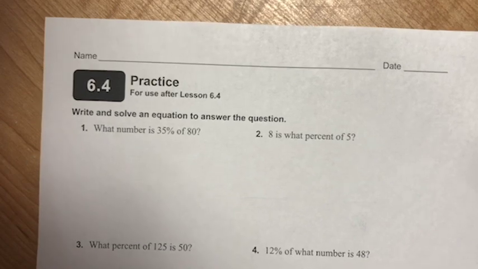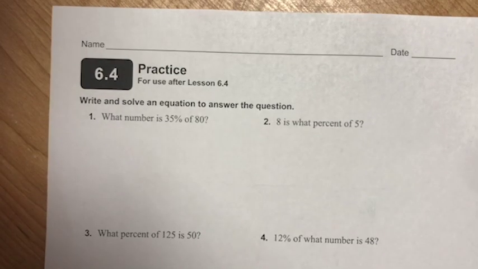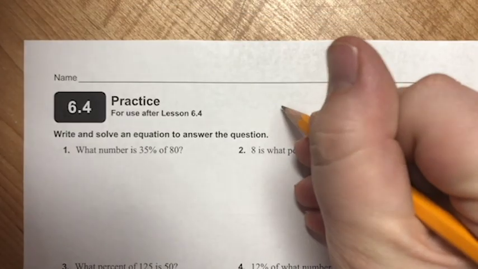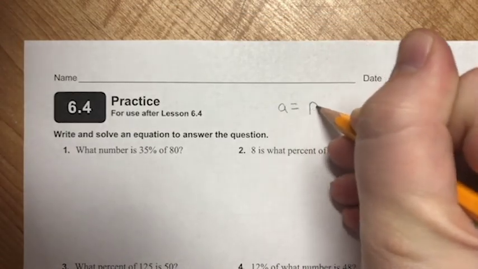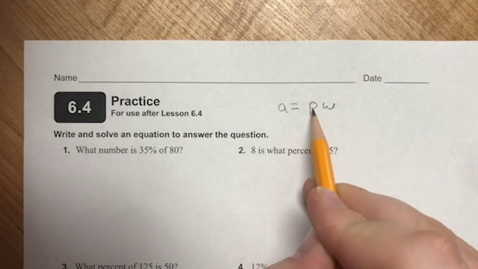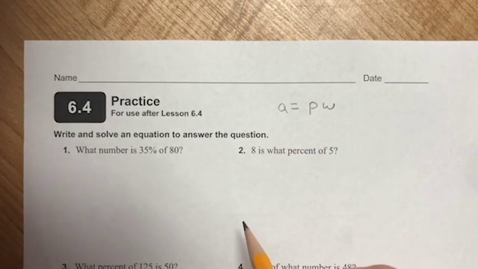Now, we're actually going to go through these problems. I'm going to do a couple with you. And let's be truthful, I can solve all these problems on this piece of paper by using the percent proportion that you learned in the last video. However, for the sake of this video, I really want you to be able to use this equation. A is equal to P times W, where the part is equal to the percent as a decimal times the whole number.